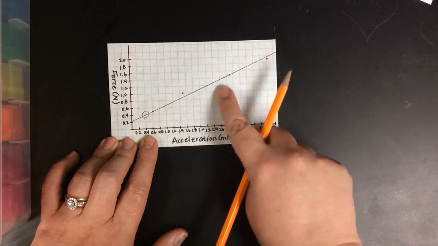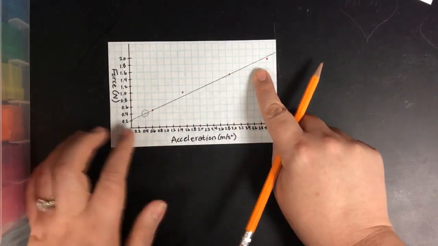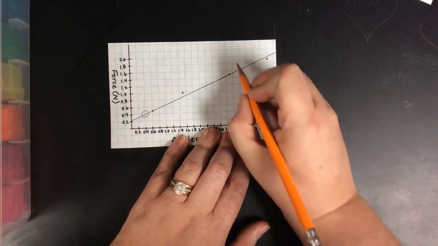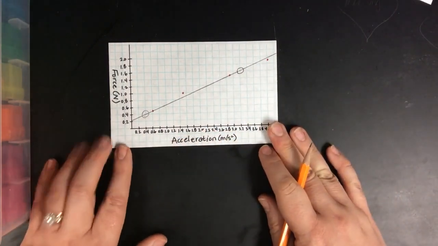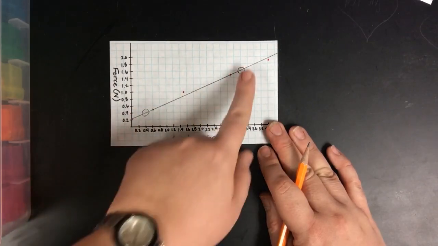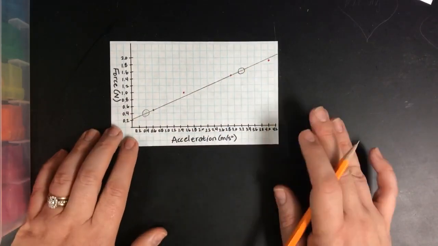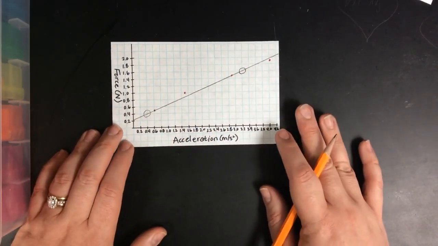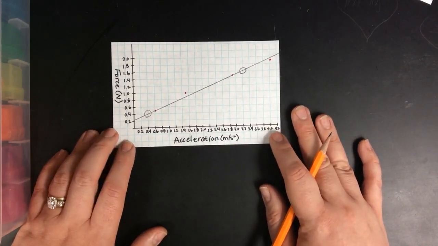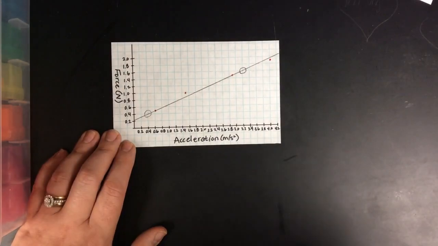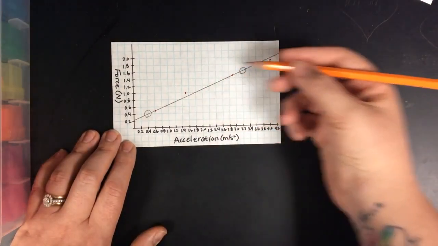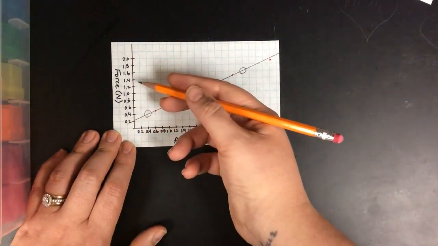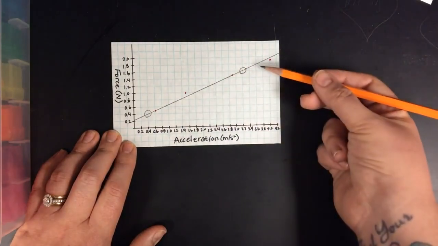And I'm going to run up. I'm going to try and find one farther away, as far away as I can, and I see one right here. So I'm going to circle those 2 points. That's my point 1. That's my point 2. Remember, our slope is y2 minus y1 over x2 minus x1, rise over run, force over acceleration.